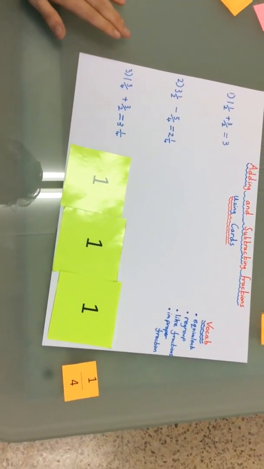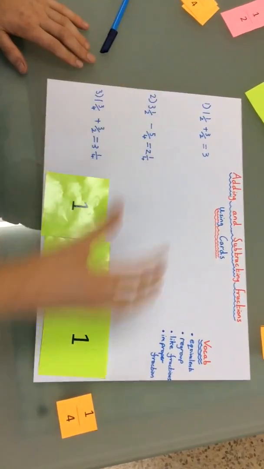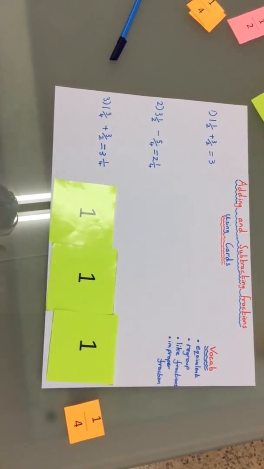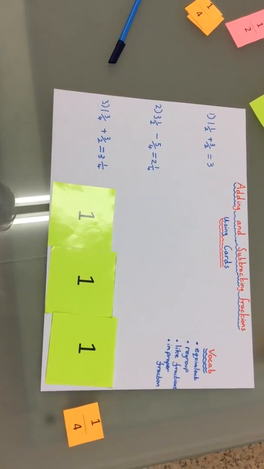Okay, in this video we've looked at adding and subtracting fractions using cards, and we've seen the importance of regrouping between fractions with different denominators.